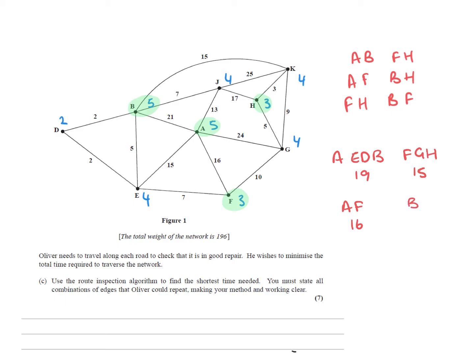I think BJH. No. BKH. Can everyone see BKH is 18? B, K, H. Yeah, just realised I made a mistake here. That should definitely say F.